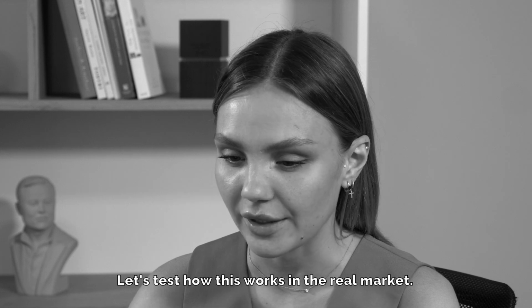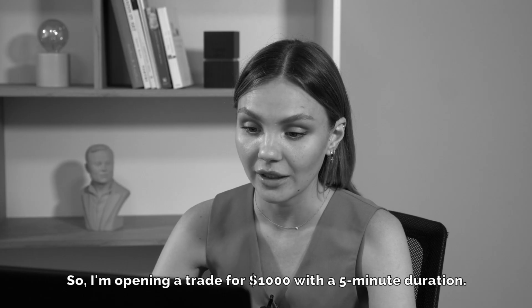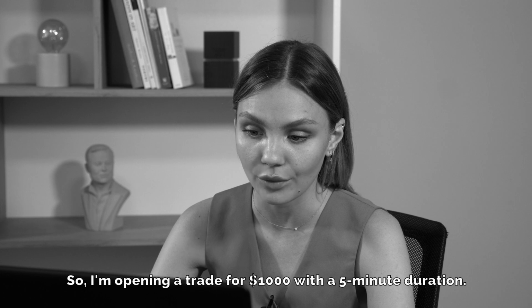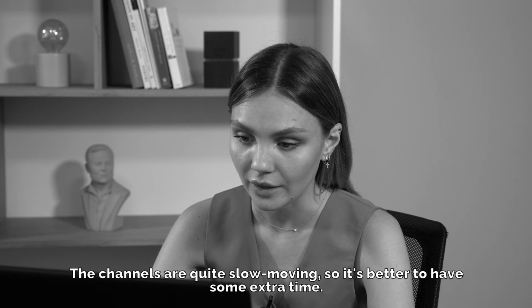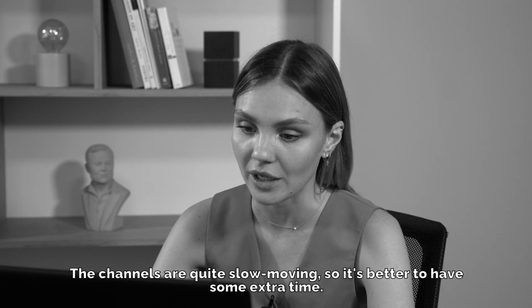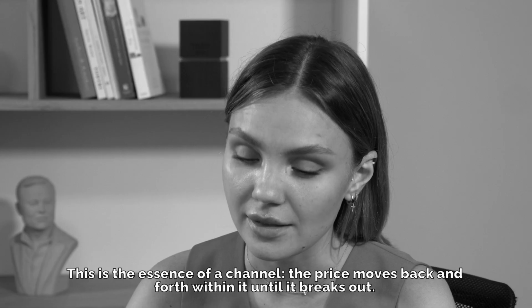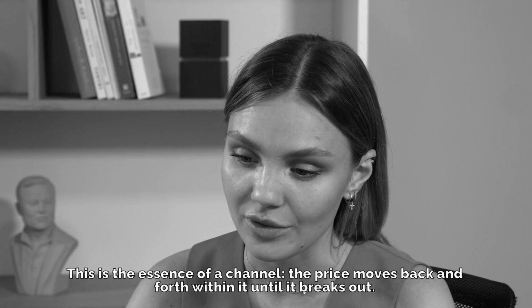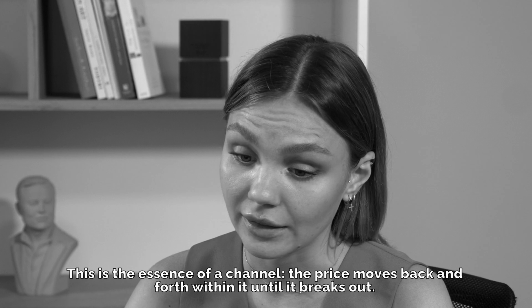Let's test how this works in the real market. So I'm opening a trade for $1,000 with a 5-minute duration. The channels are quite slow moving, so it's better to have some extra time. This is the essence of a channel. The price moves back and forth within it until it breaks out.